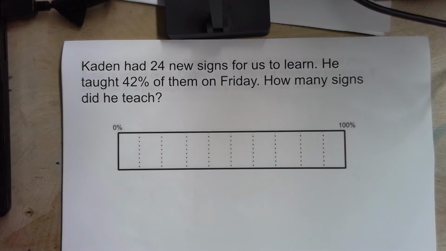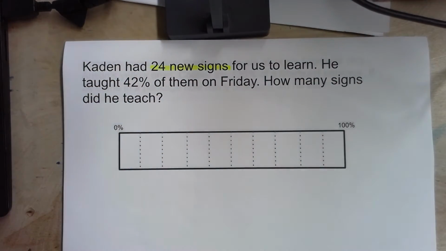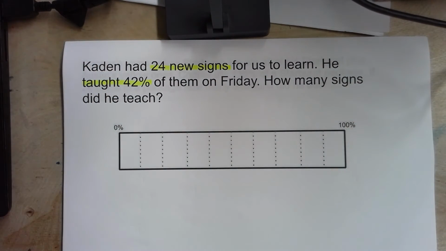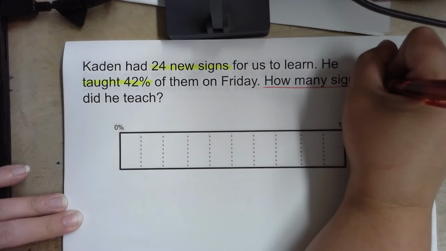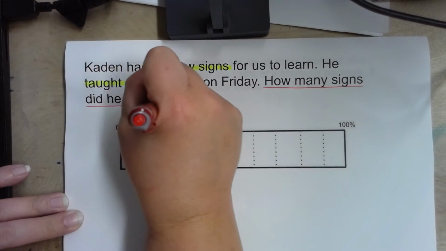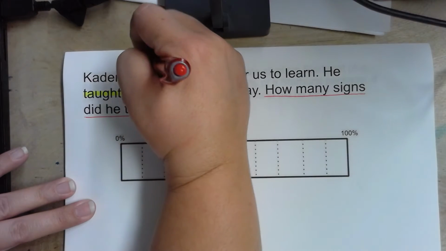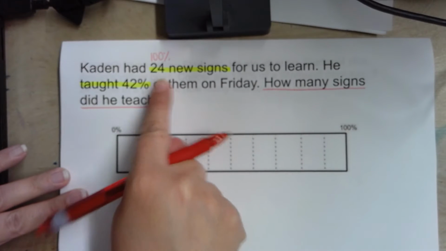Okay, so what do we know? We know that Caden has 24 new signs, and he's taught 42% of them. How many signs did he teach? So he has 24 signs for us to learn, so that would be the 100%.